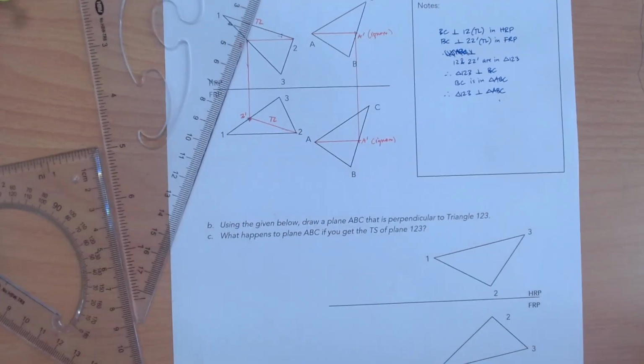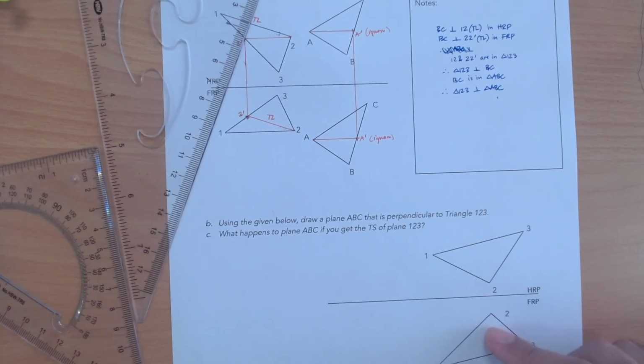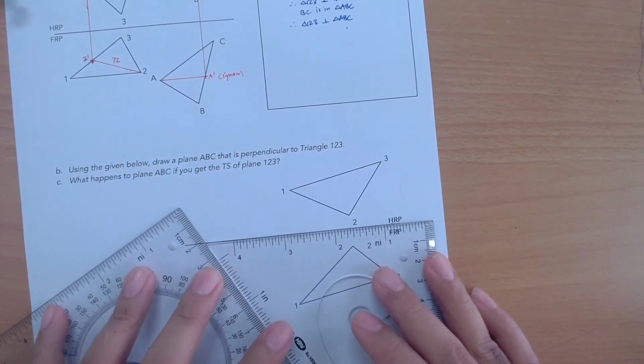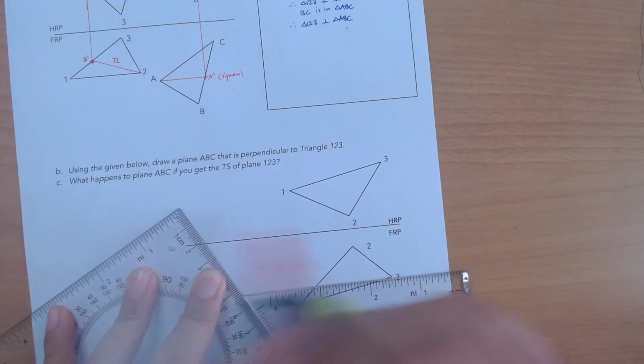Okay? So, last one. Using the given below, draw a plane ABC that is perpendicular to triangle 1-2-3. What we'll do is create a line that is perpendicular to 1-2-3, and then enclose that line in a plane. Automatically, the plane we create will be perpendicular. So what do we need again? We need two true lengths. So we start here.